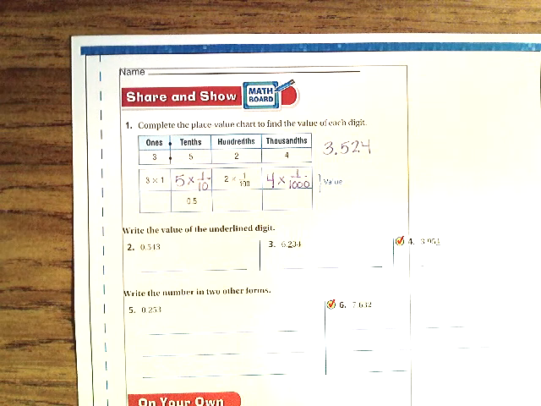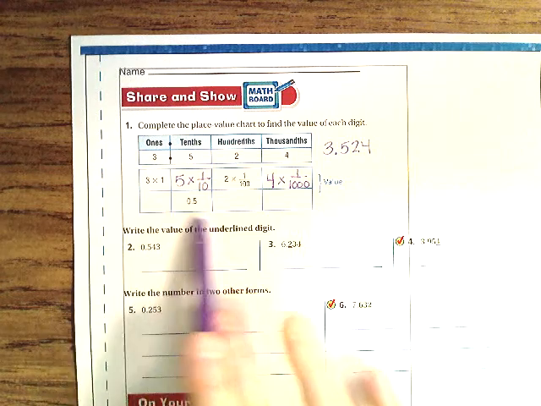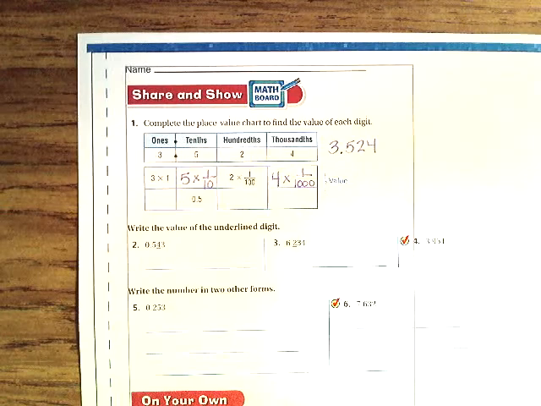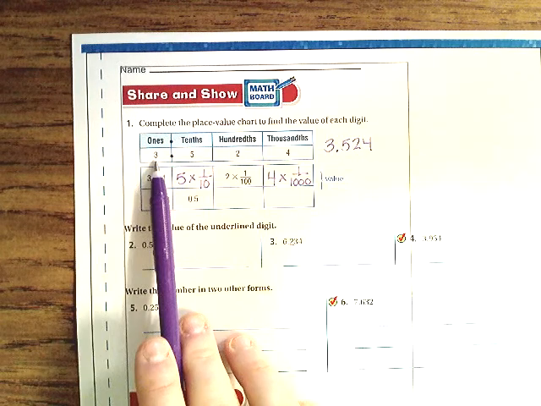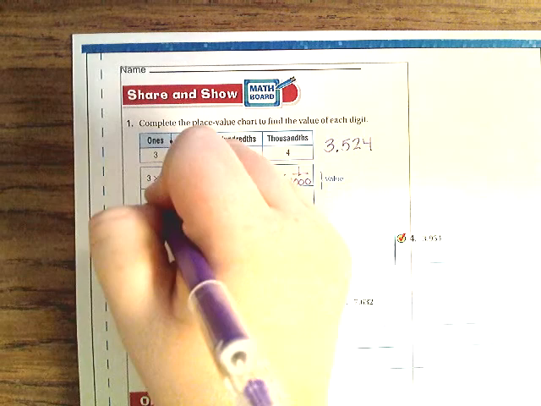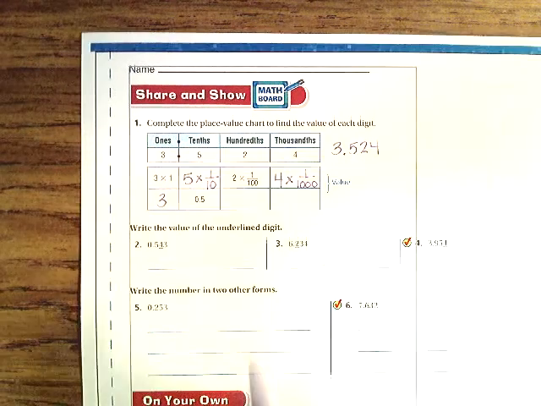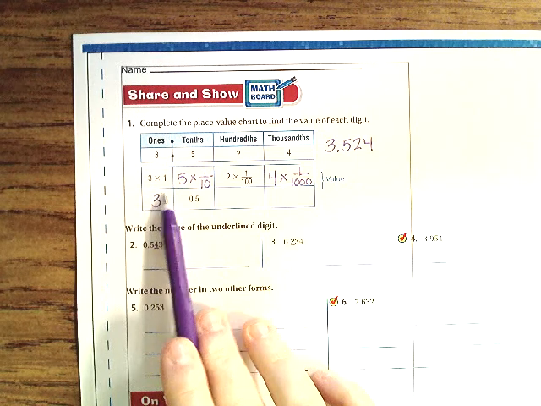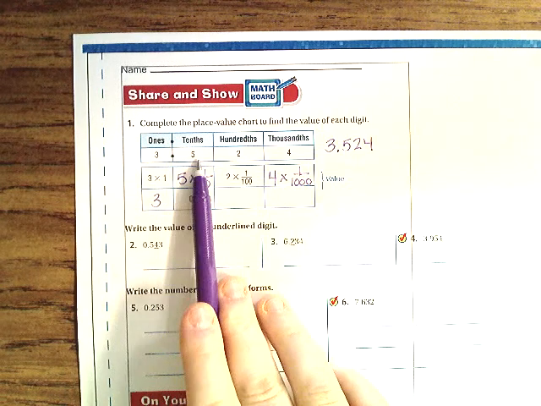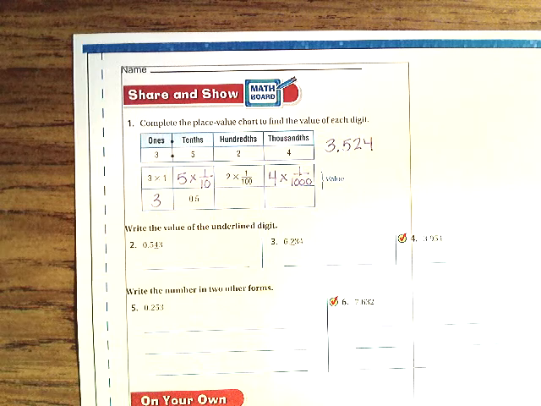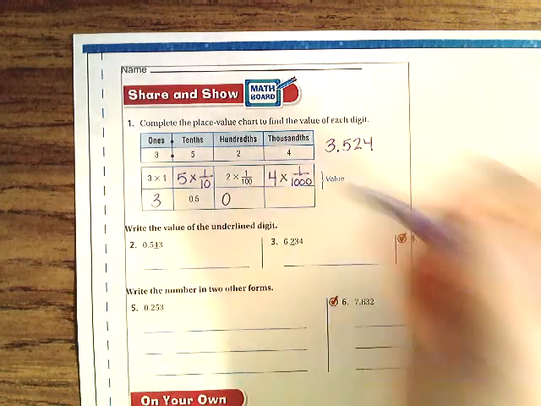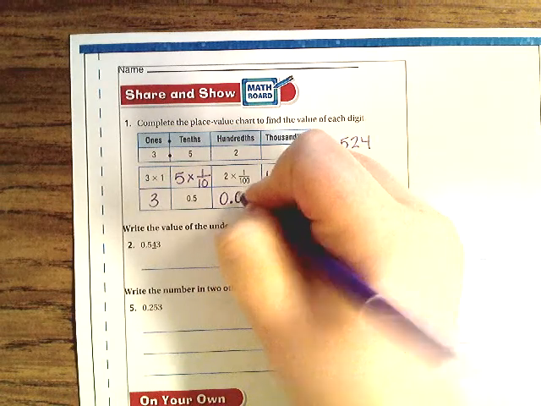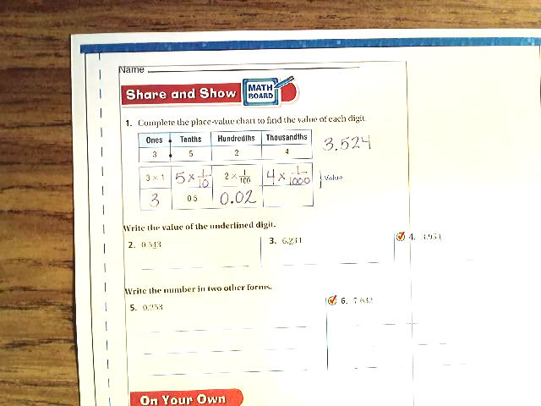Okay? Now what we're going to do is look at the values down here. Now, the great part about this is this part's really easy, okay? We look at this and we say, okay, it's a 3 in the ones position, so the value is 3. In the tenths position, we put a 0 because we've used 0 as a placeholder. We put the decimal point and the digit. Here, we're going to put a 0 for the ones position, decimal point, a 0 for the tenths position, and a 2 for the hundredths position.